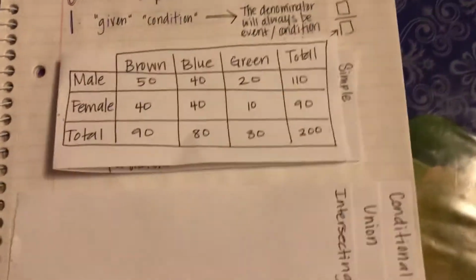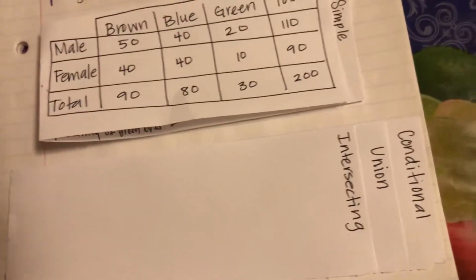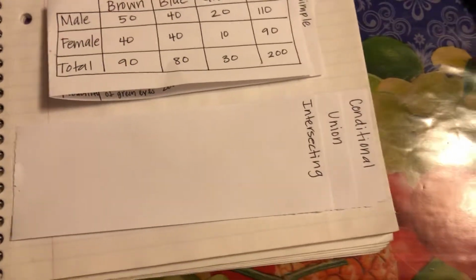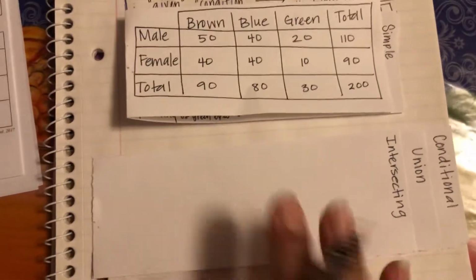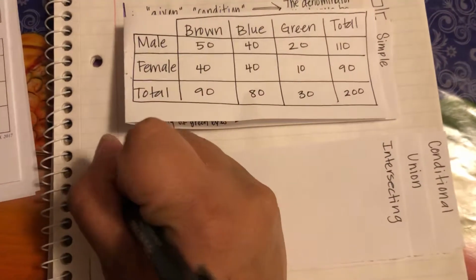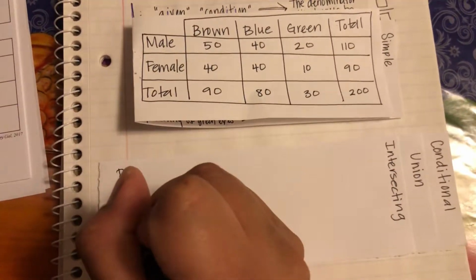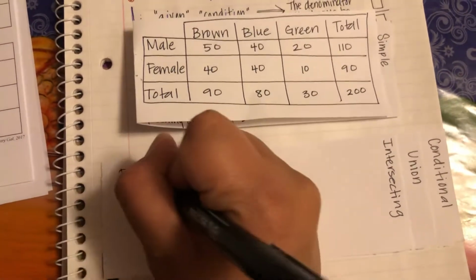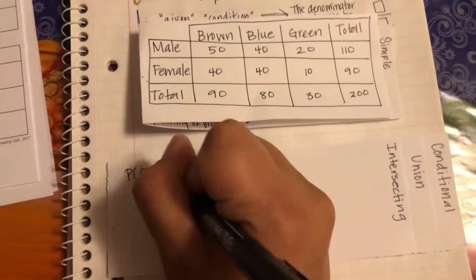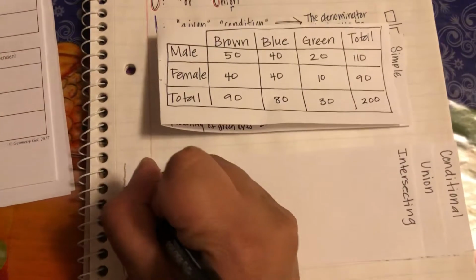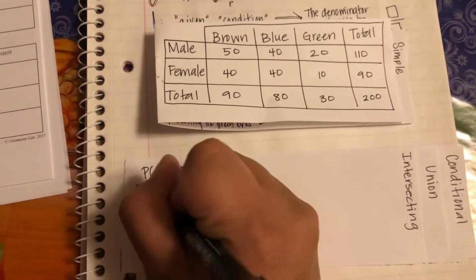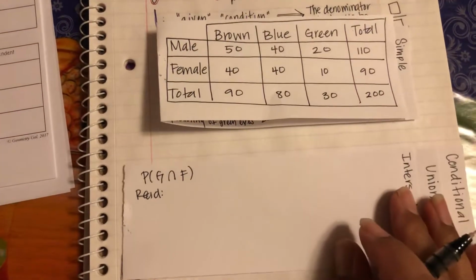Now we're talking about intersecting. Intersecting probability is obviously where they meet. So if I have something that reads the probability of green and female, how does that read? That's going to be a challenge if you understand what it's trying to say.